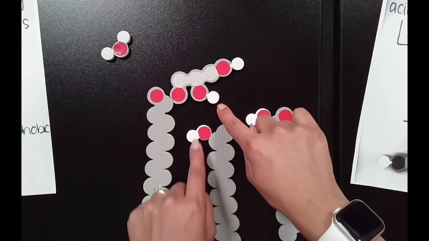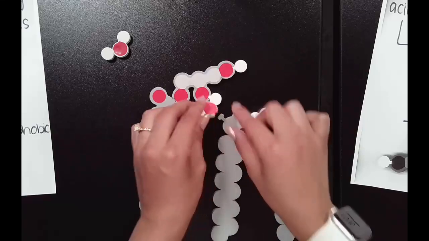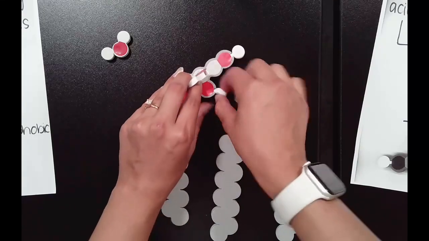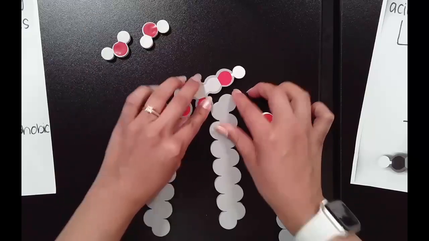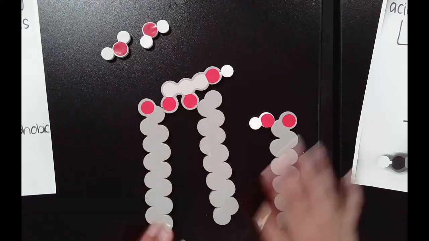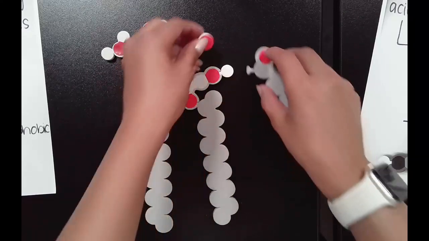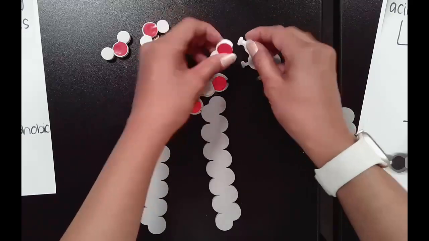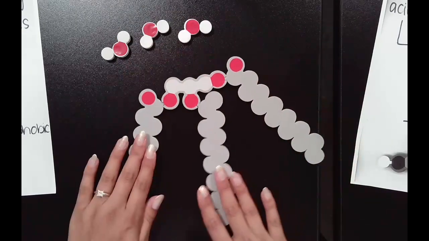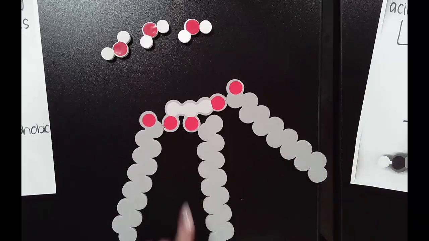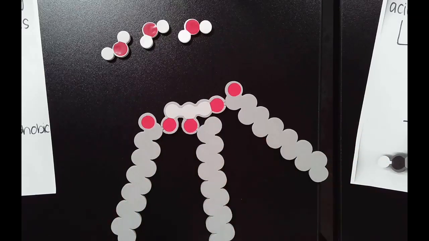I'm going to do the same thing here and here, so I'm going to remove that OH, going to remove that H, we're going to create another water molecule. We have our 2 fatty acid tails. Our 3rd fatty acid tail is going to attach. We're going to create another water. And we have just created our triglyceride. So glycerol with 3 fatty acid tails and then 3 water molecules. So we just created fat.